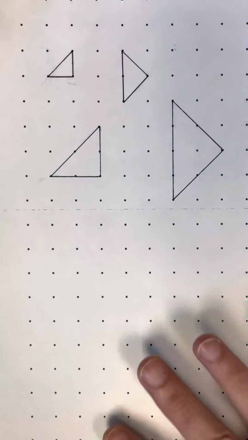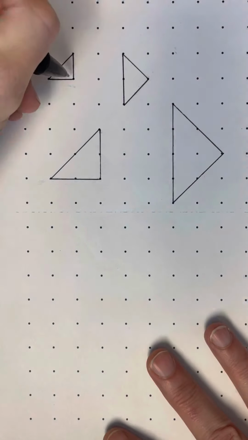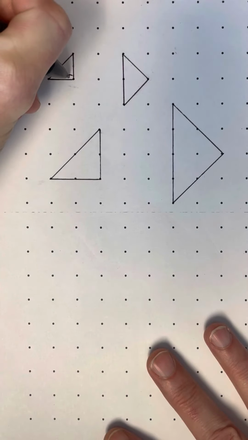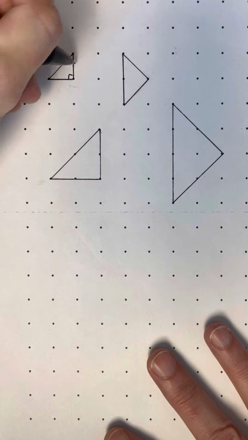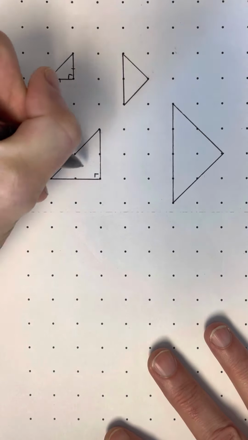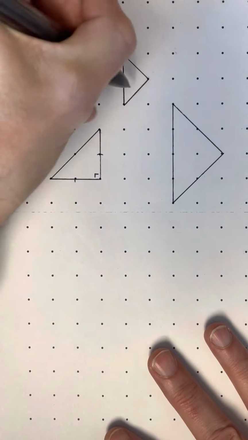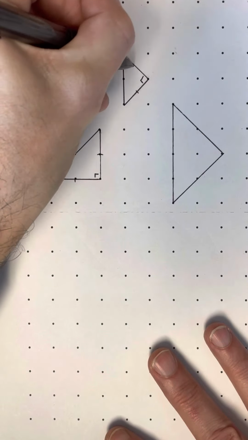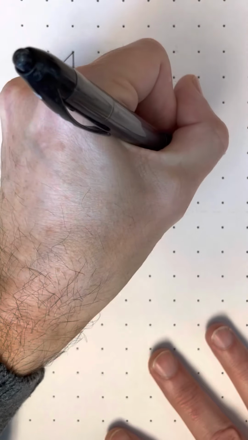So again, a triangle is a right isosceles triangle if it's got a right angle, like these, and if two of the three sides are the same length. Okay, so notice all of these are right isosceles triangles.